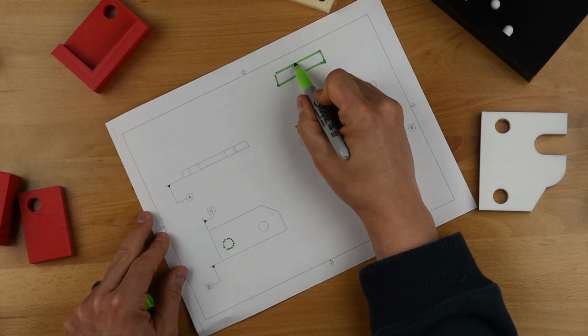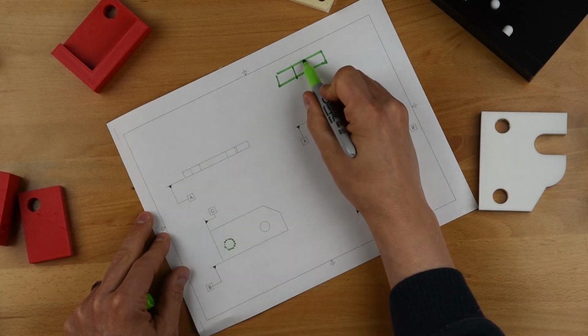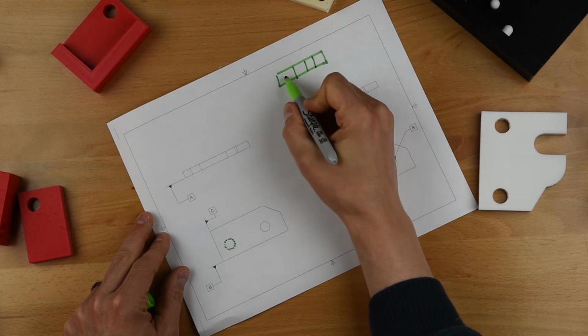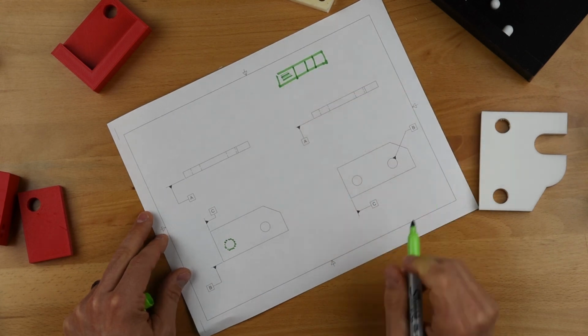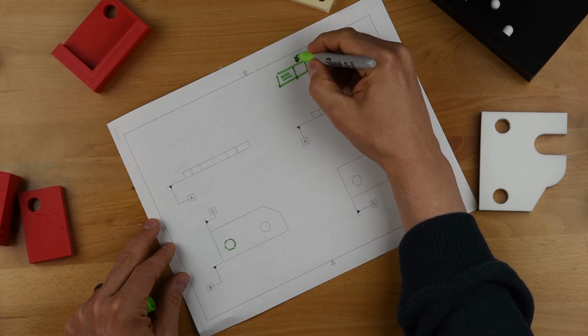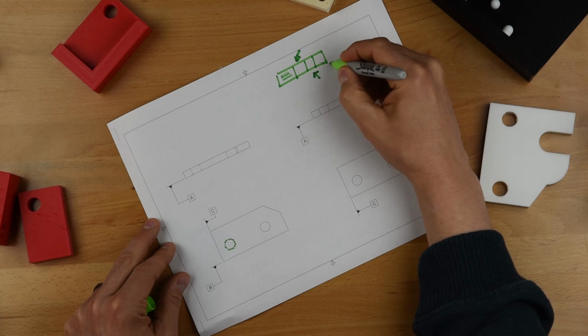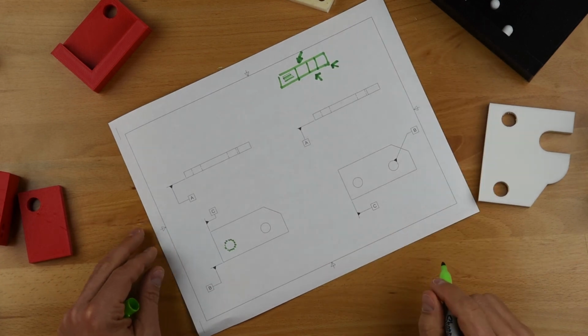And so at the back end of this feature control frame for a part like this, we're going to see 3 boxes. So we're not going to worry about this. This will have some other information in it. But we're going to have 3 boxes. The first box is our primary. The second box is our secondary. And the third box is our tertiary datum.